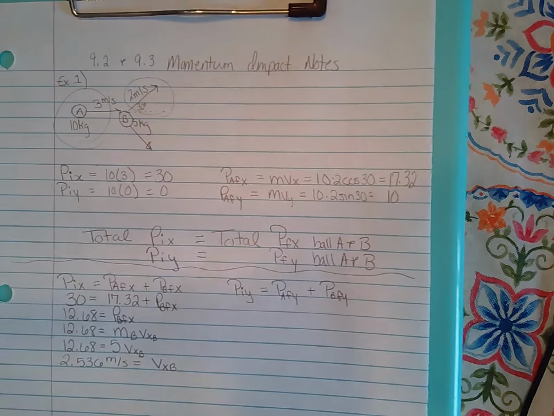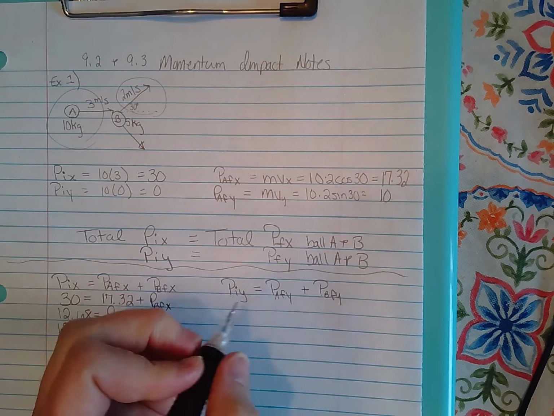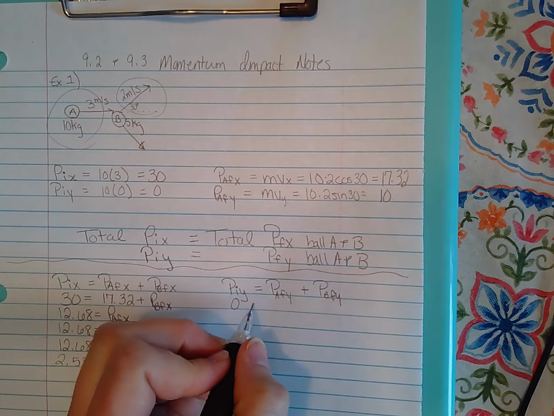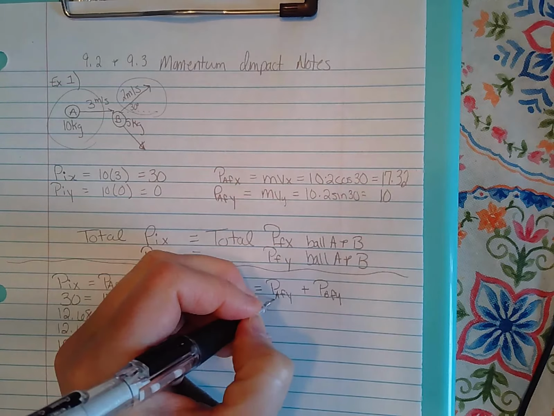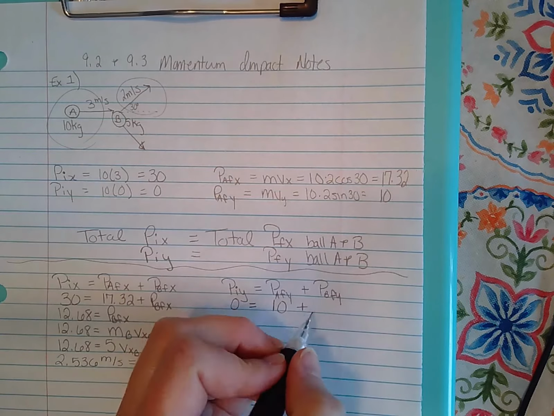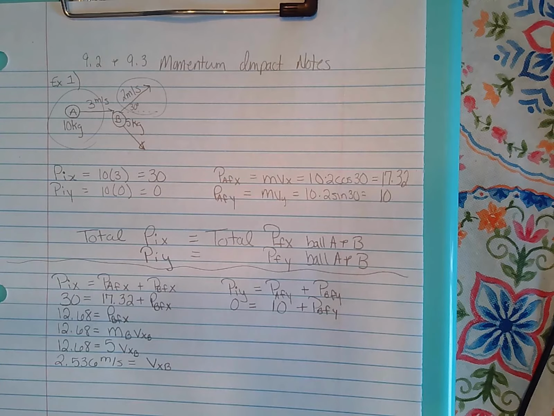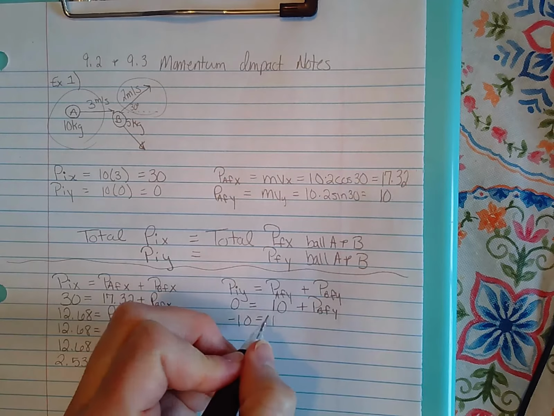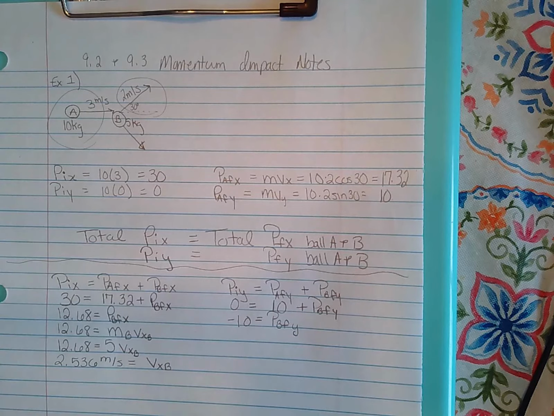Now we're going to do the same thing for the y. So the initial momentum in y, well, it wasn't moving up or down. It was just 0. The final momentum of A in the y direction was 10, plus the final momentum of B in the y direction is unknown. Subtract 10. That means negative 10 needs to equal my final momentum of B in the vertical direction.